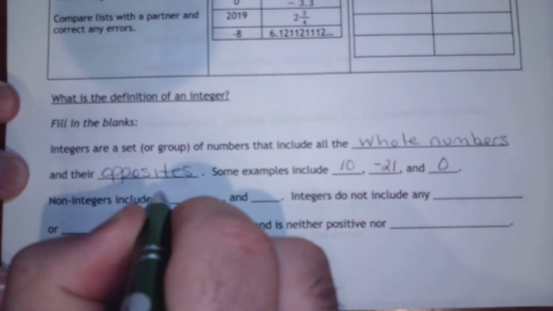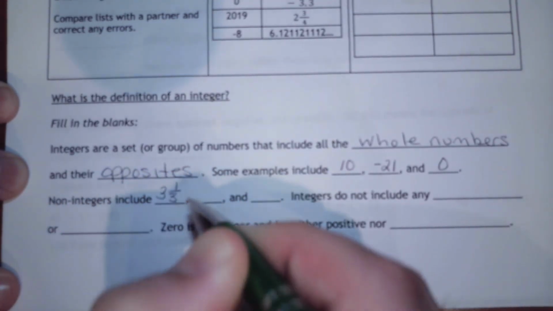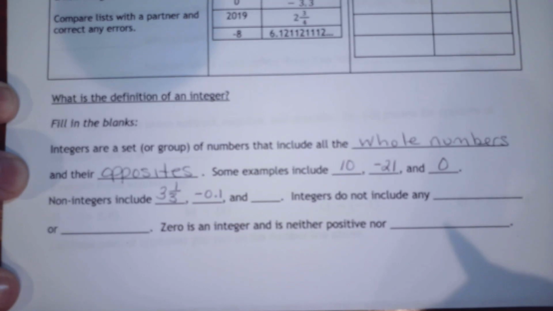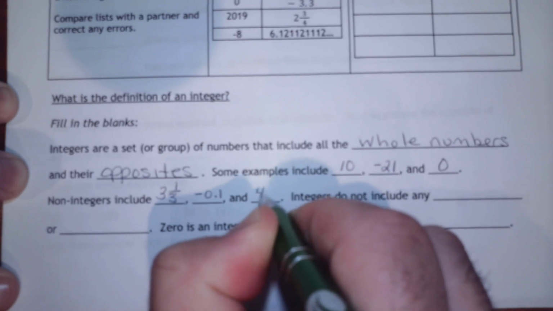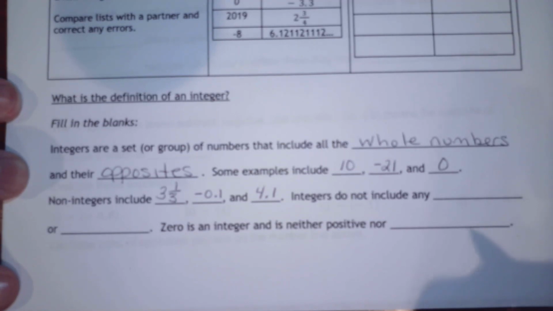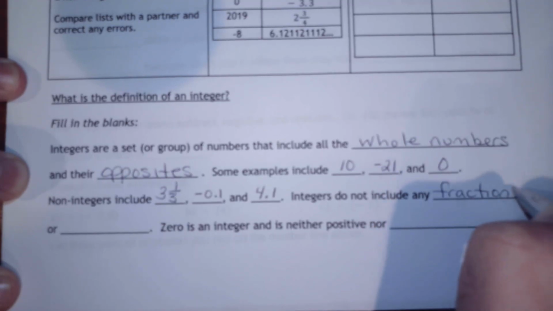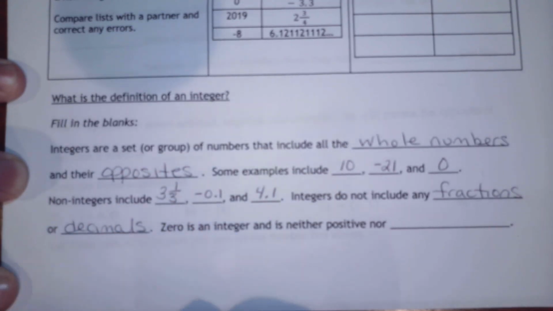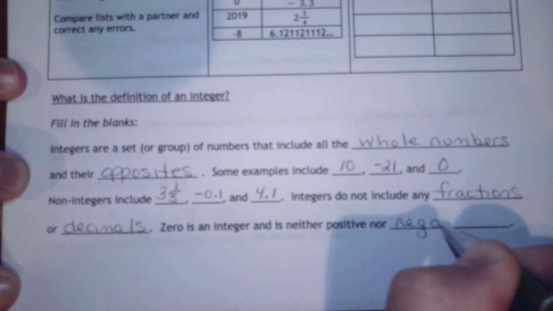Some non-integers include 3 and a third, 0 and 1/10, and number 4. Integers do not include any fractions or decimals. 0 is an integer and is neither positive nor negative.